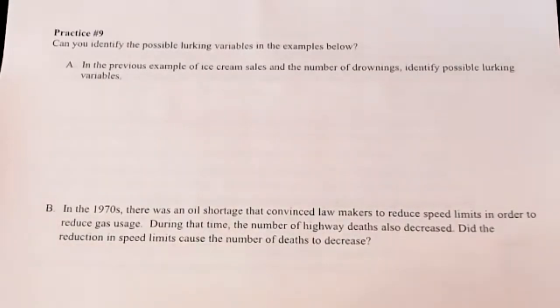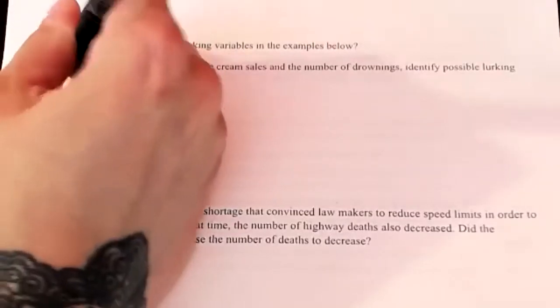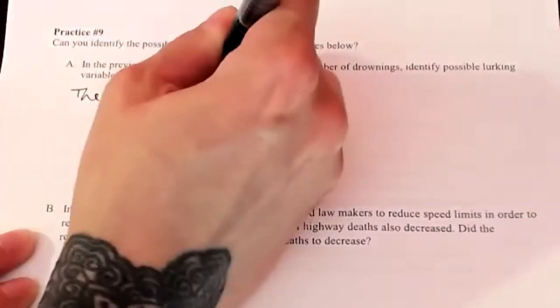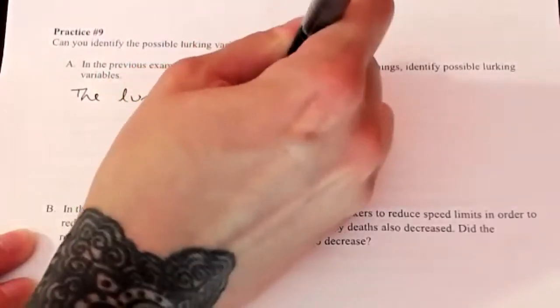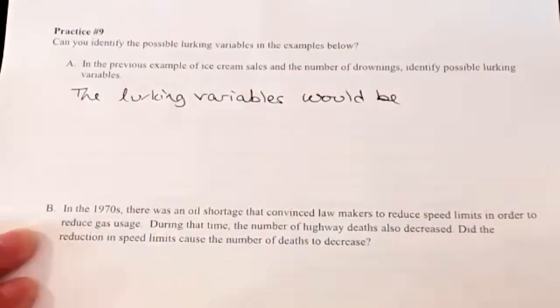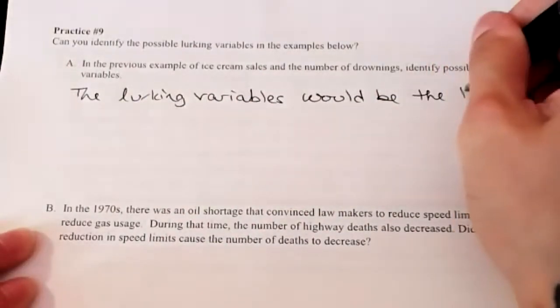In the previous example of ice cream sales and numbers of drowning, identify possible lurking variables. Awesome. What should I write? Go ahead and unmute yourself and just share. Summer. Summer. Tell me more. There's no school for most people. Lurking variables would be, you said summer, so would be time, the time of year.